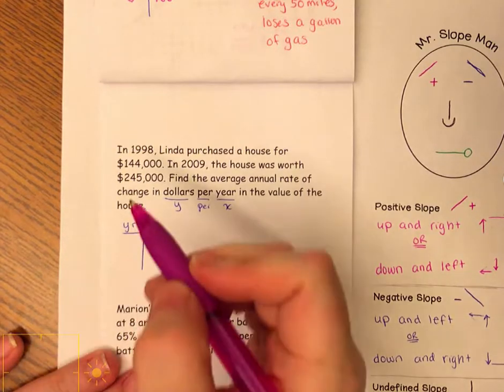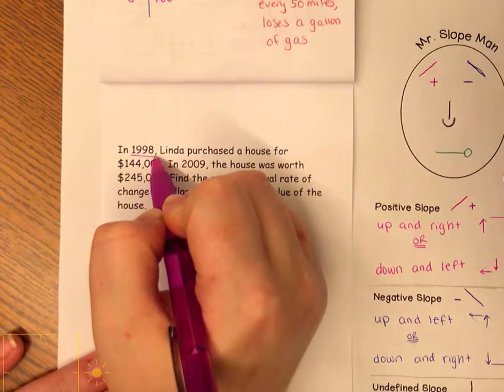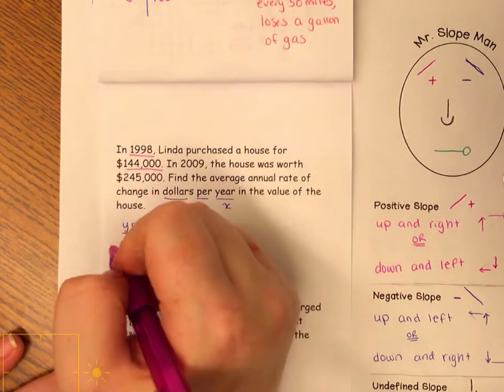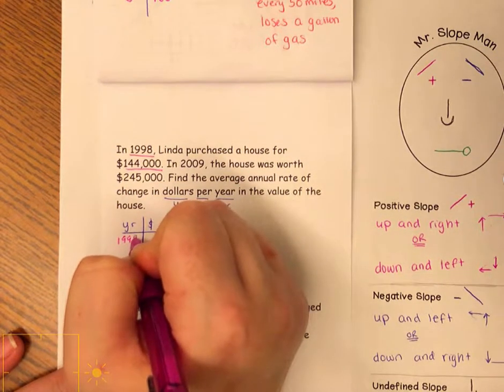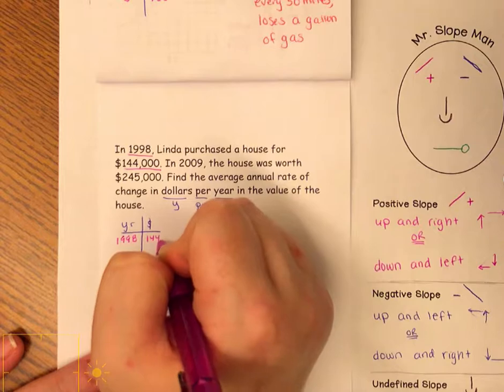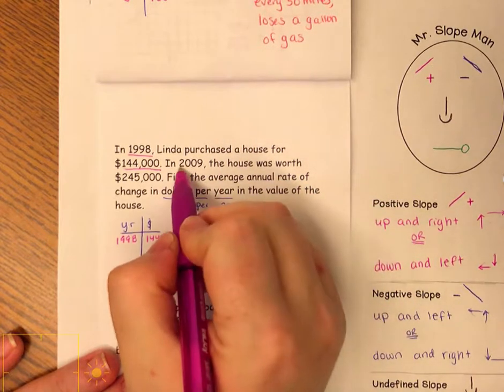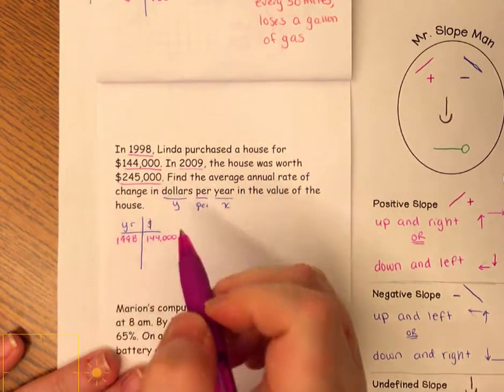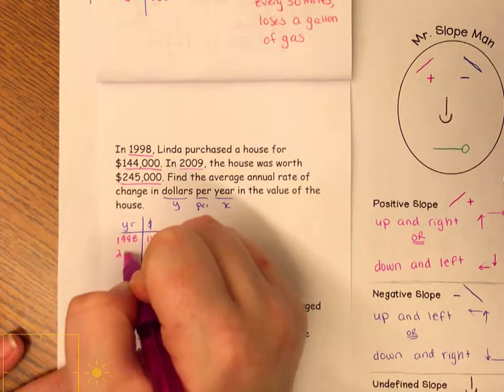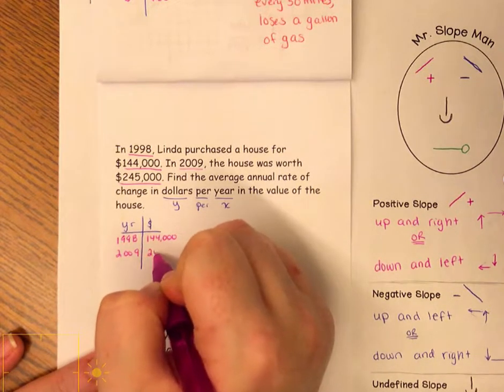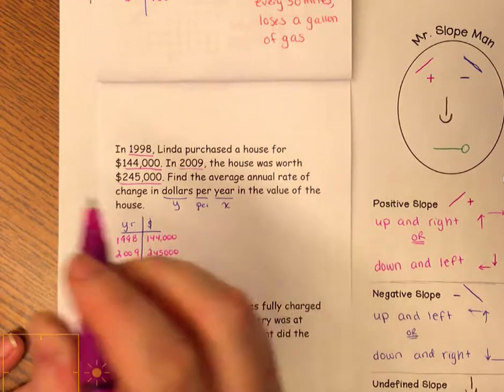So our first year was in 1998, and we have $144,000. Then we have 2009 at $245,000.